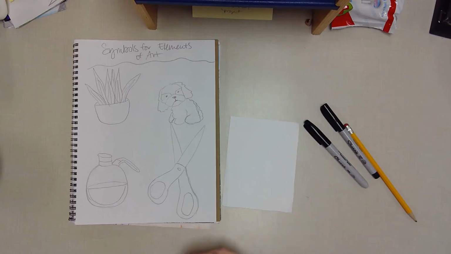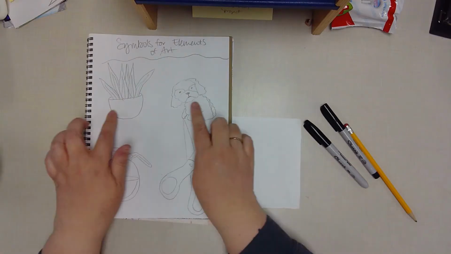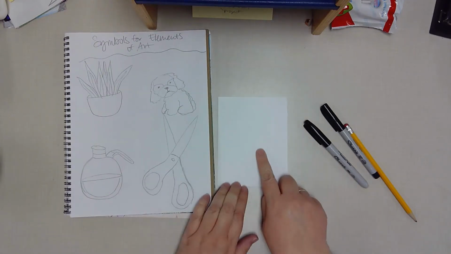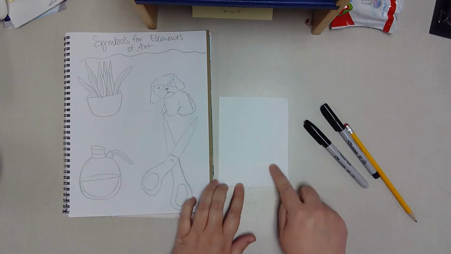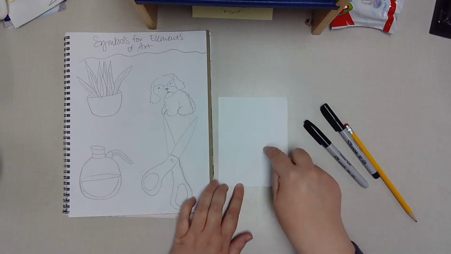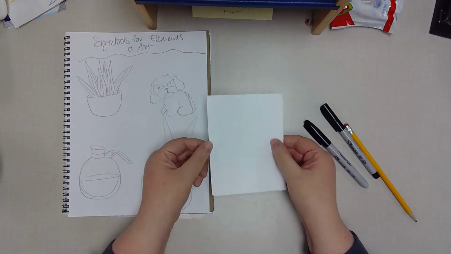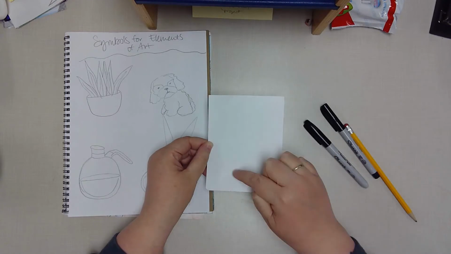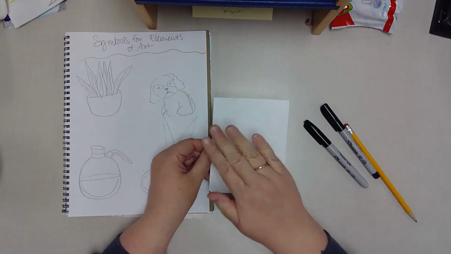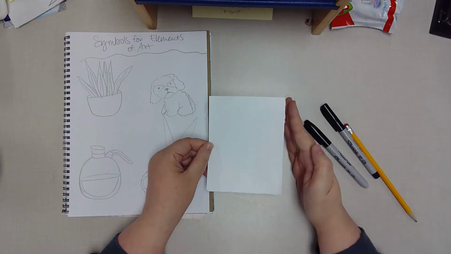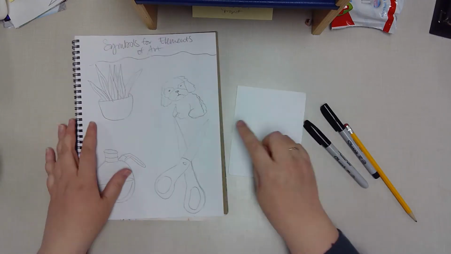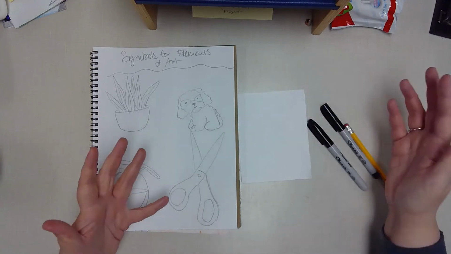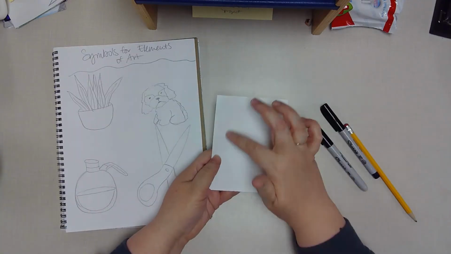Today, you are going to choose one of your symbols or objects, just one, and we are going to draw it onto this small piece of computer paper. Once you have your drawing on this piece of paper, this drawing is going to become your stencil, your tracer that you're going to use for every element of art. So instead of trying to draw this dog 7 times and trying to keep it the same, I'm going to have an outline that I can trace.